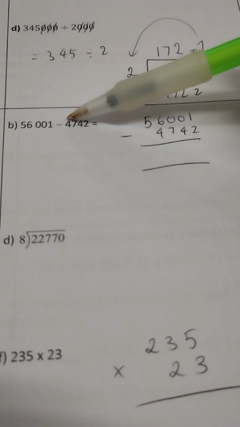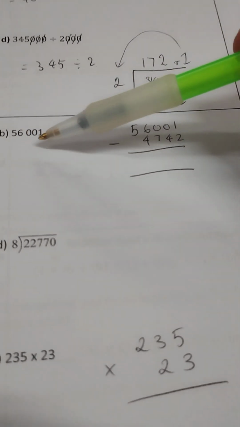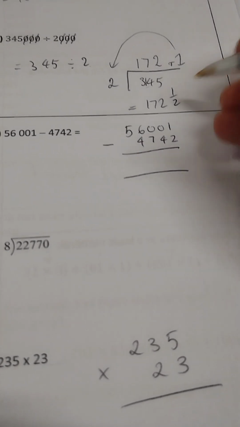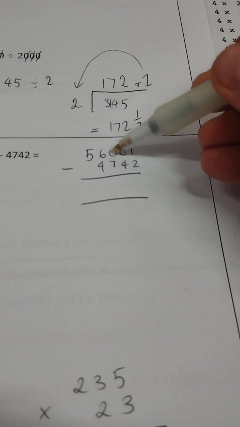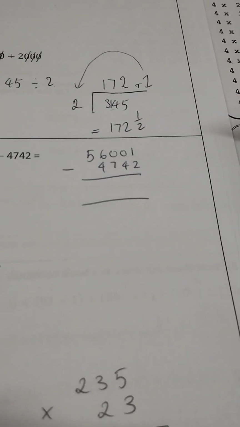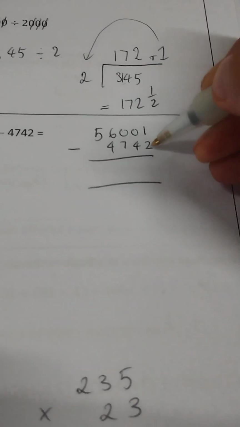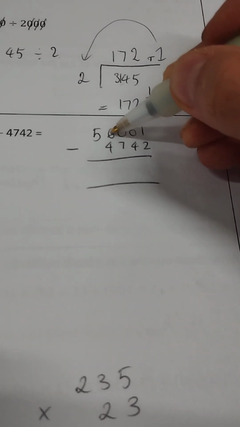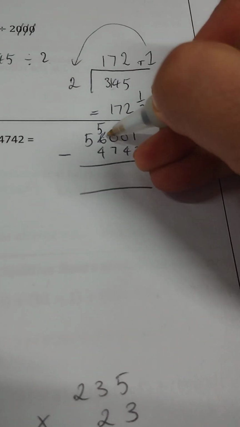I'll move on to B. So with B, we've got subtraction. You must have your larger number on top. In this example, they've given us the larger number first. I've set it up properly. I can see I've got zeros in the middle. So those zeros will become a 10 or a 9, depending on how it goes. Now, can I go 1 take away 2? No. I have to go all the way to 6 and take something from there. That becomes a 5. And I've taken a 1.